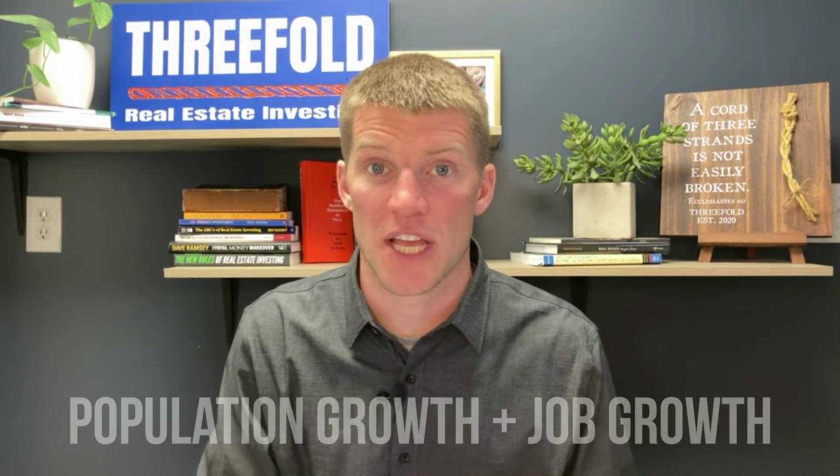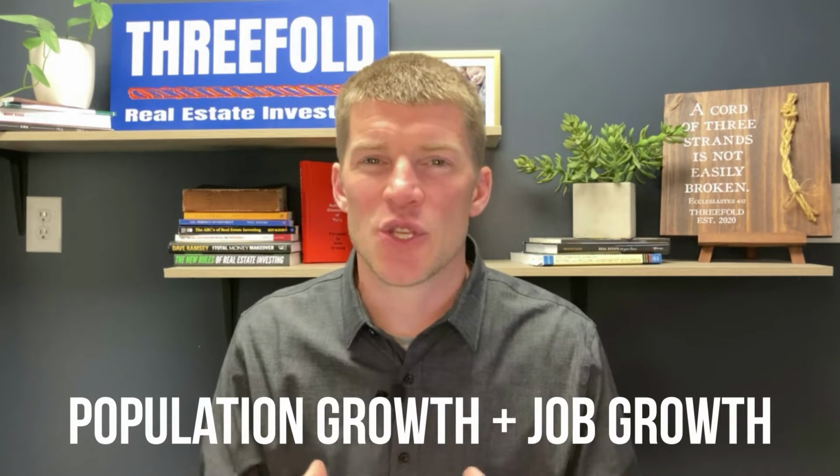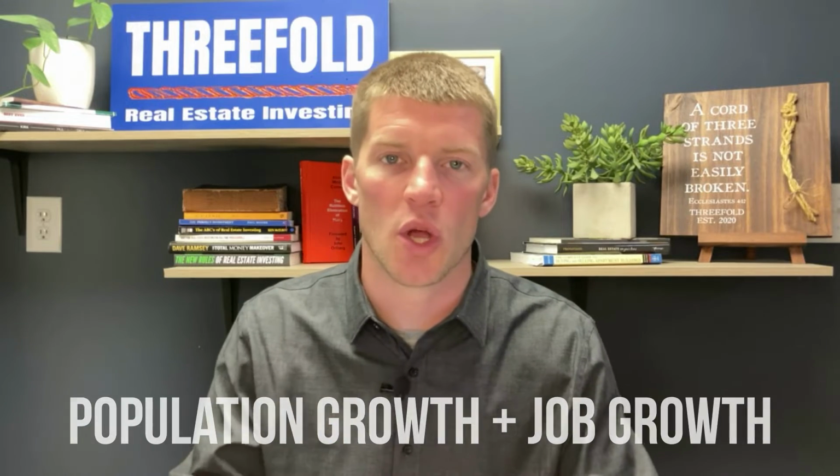Two very important factors when choosing a market are population growth and job growth. And these two kind of go hand in hand. So you want to look for markets, especially if you're looking for appreciation, where people are generally moving. So you want to see population growth. You want to look maybe at the past 10 years and then look at the past 2 years. So what's the long-term trend?